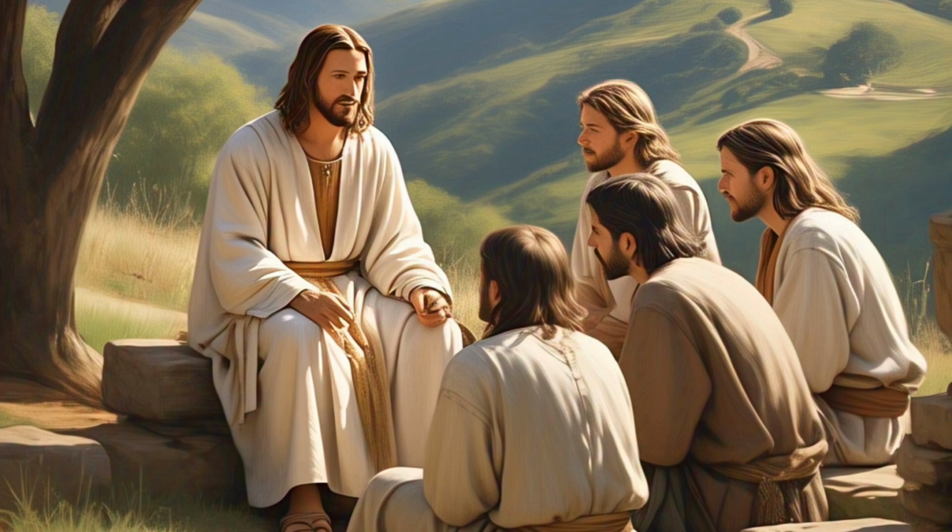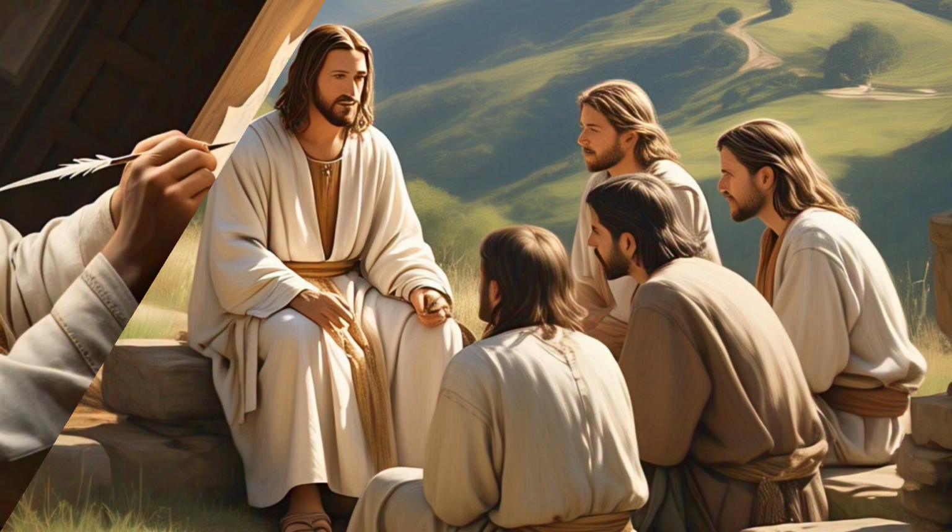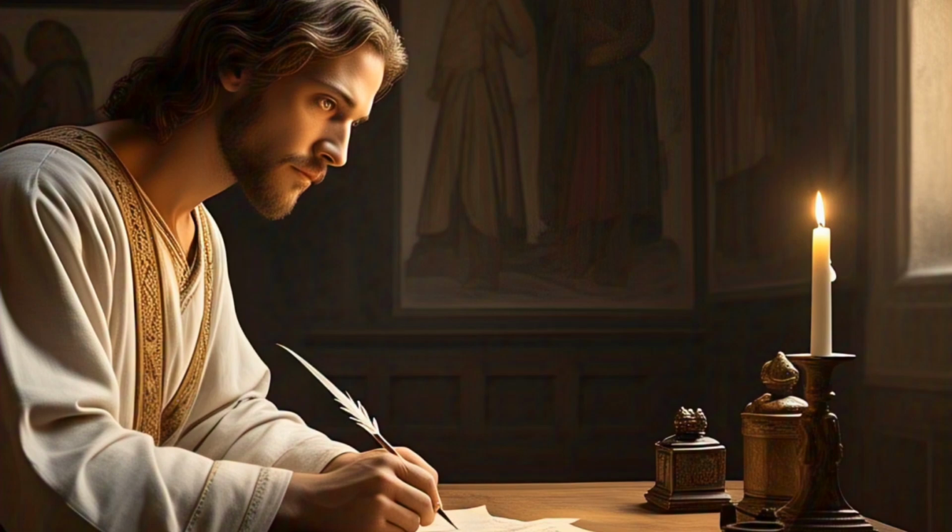Step 3. Define the objective. What do you want participants to learn or take away? What questions do you want to explore?